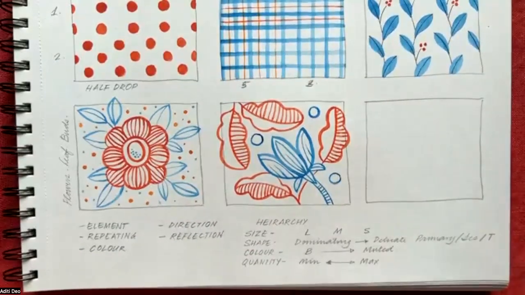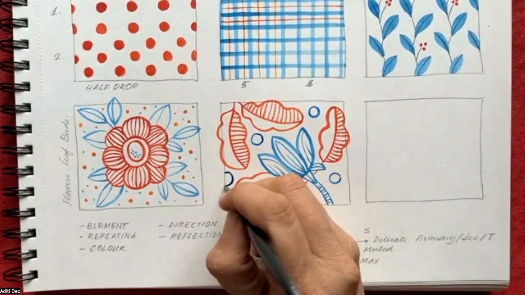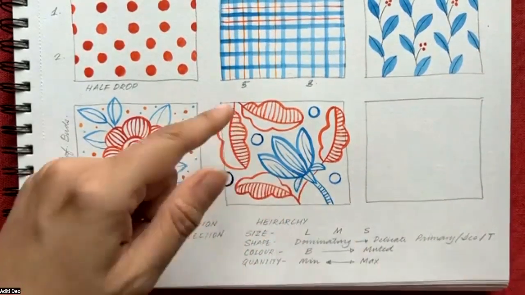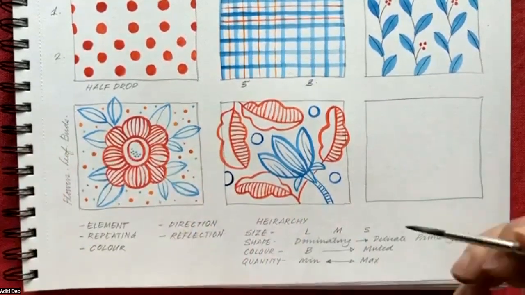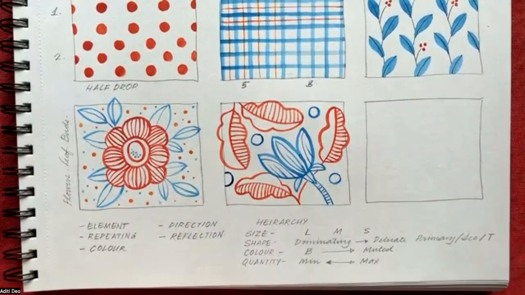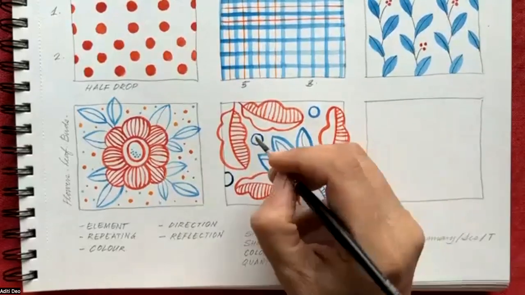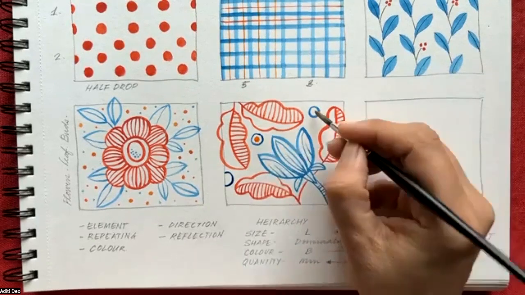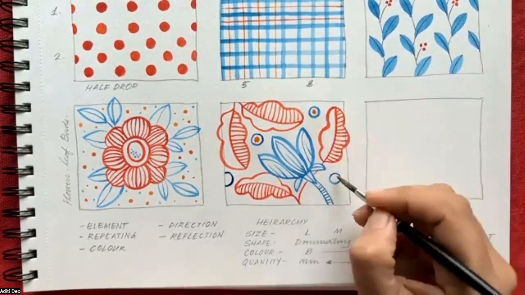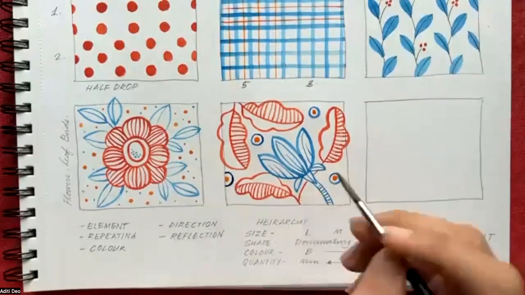So I am just adding another element, which is the small element in this case, because my first and second element are both pretty much the same size. But like I said, there isn't a right or wrong necessarily. So you can really do anything as long as the design looks appealing to you.